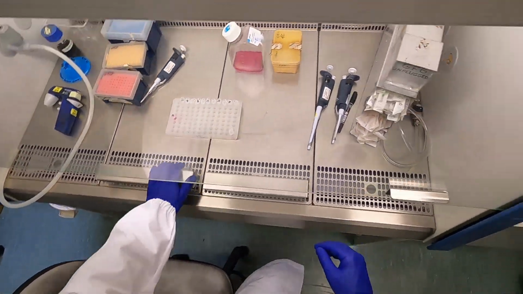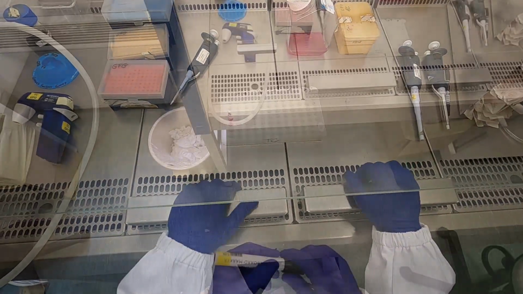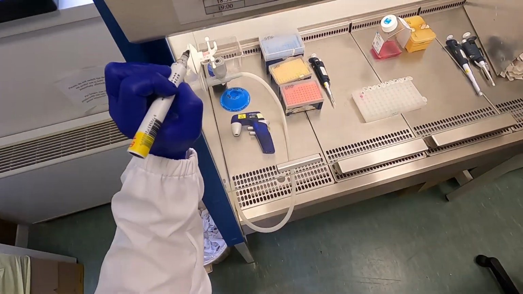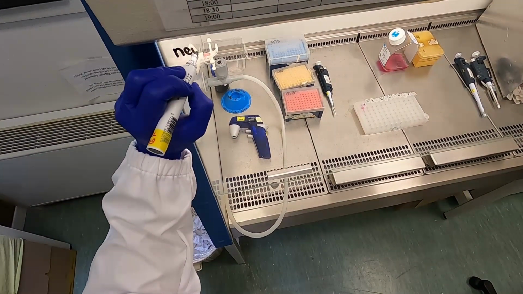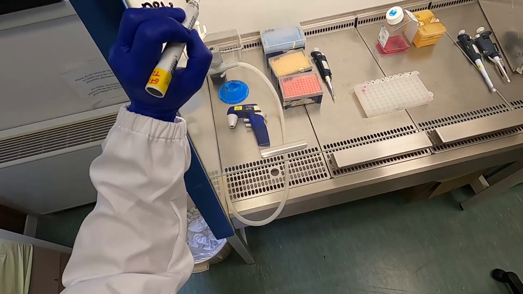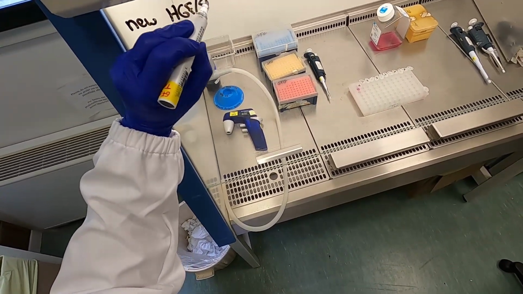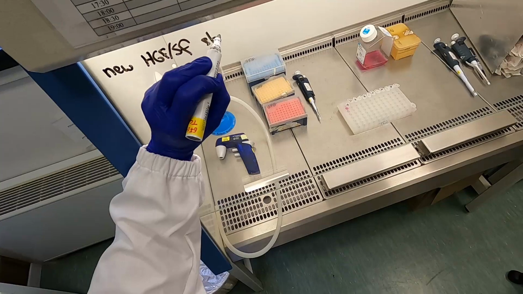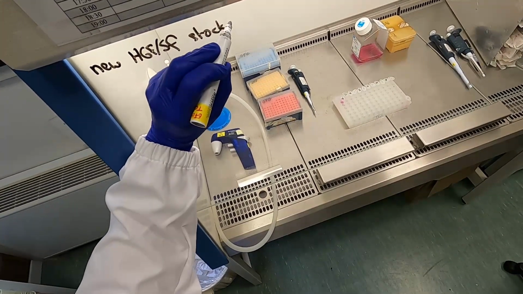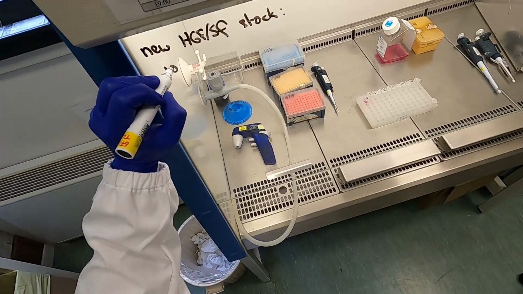Okay, let's have a look at what we need. We have the new HDFSF stock, which was a dilution of the stock we took from the minus 80. So it's at 10 to the minus 8 molar. And you have 1 ml of that.